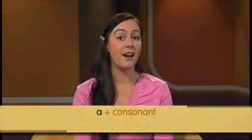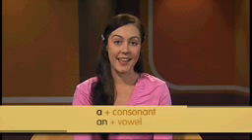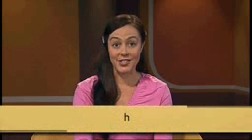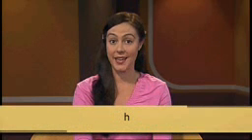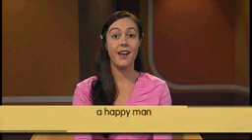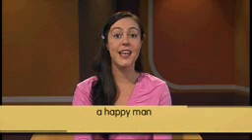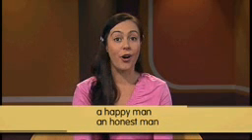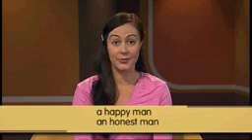The rule is that a is used before words starting with a consonant, and an is used before words starting with a vowel. So we have a banana, but an apple. There are a couple of exceptions to the rule. Where the consonant H is not pronounced, we use an. So we say a happy man, but an honest man. The H is not pronounced, so honest sounds like it starts with a vowel.